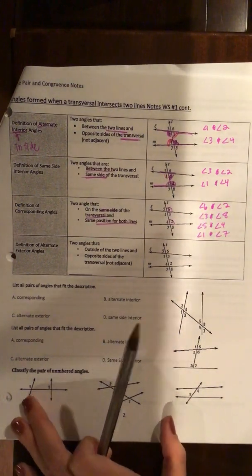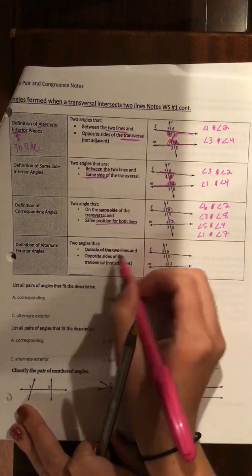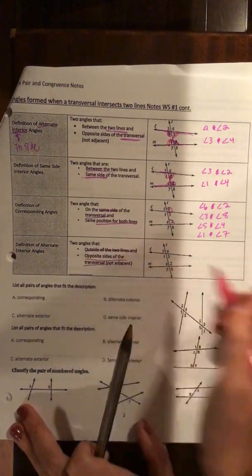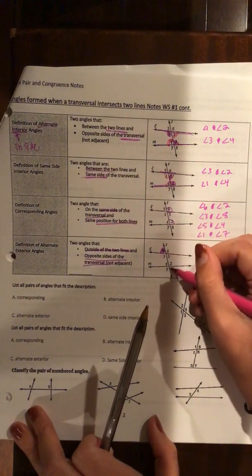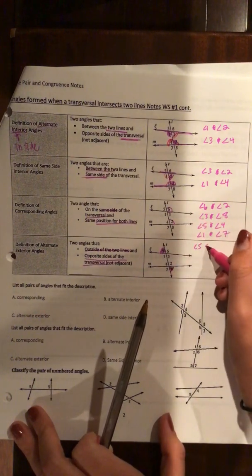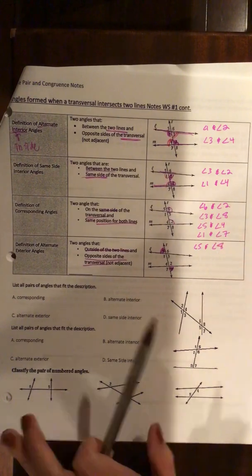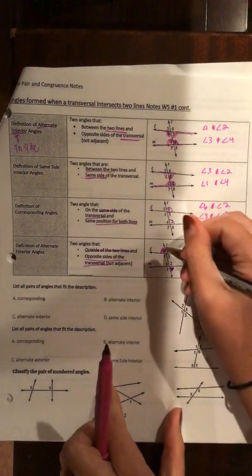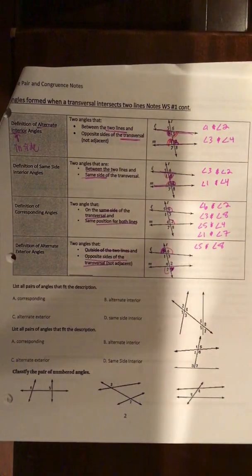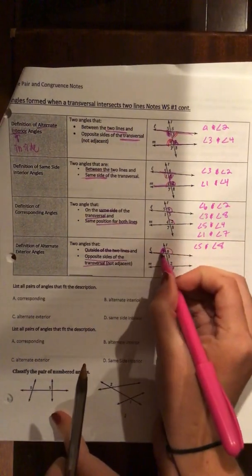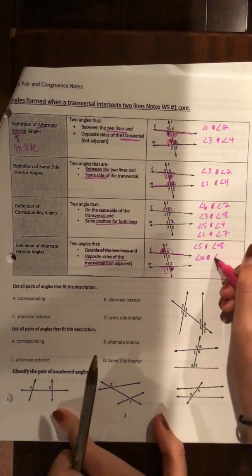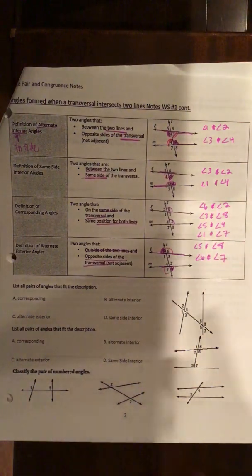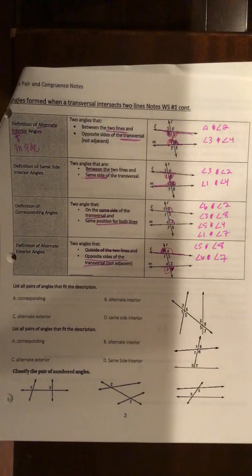And then alternate exterior, it's on the outside of the two lines and on opposite sides of the transversal. So this would be like angle 5 and angle 8, and then angle 6 and angle 7, because it has to be on the outside of these two lines. And then it says list the pairs that follow the description.